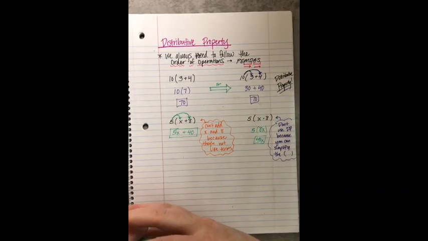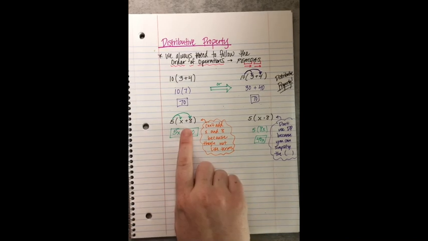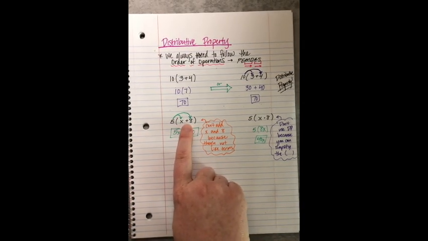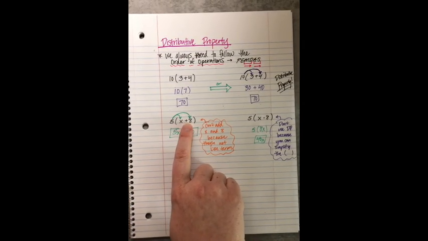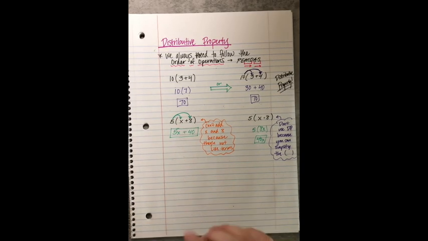The only times you're going to need to use distributive property is when you have the sum or difference, which means you have addition or subtraction inside the parentheses. So maybe let's make a note of that.